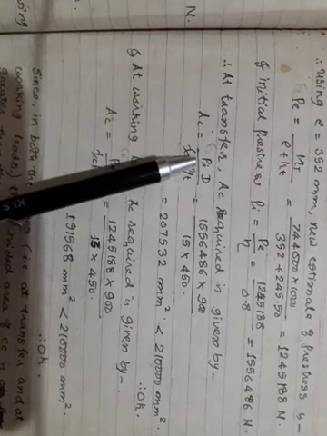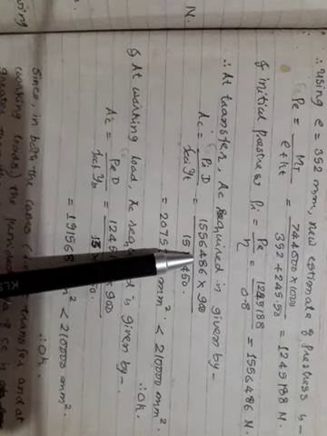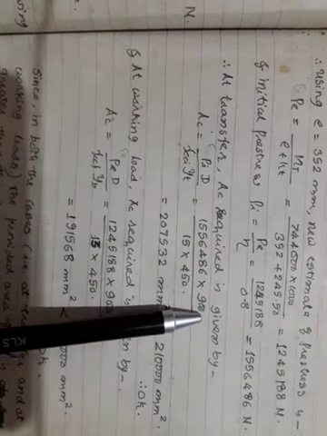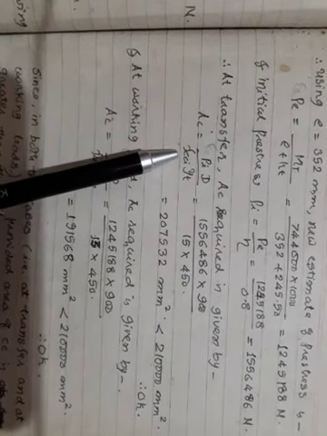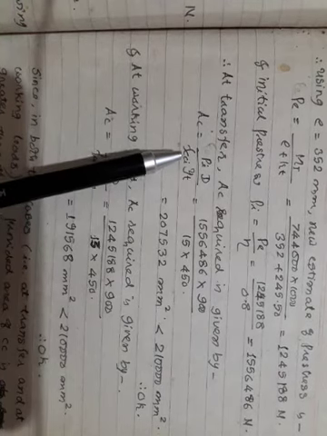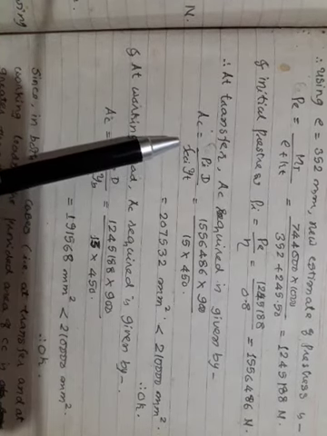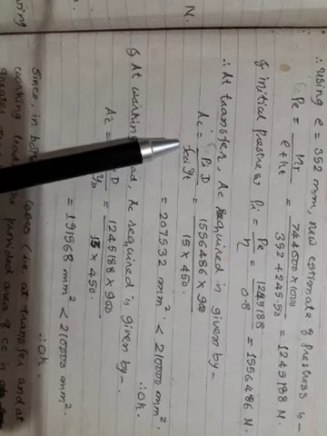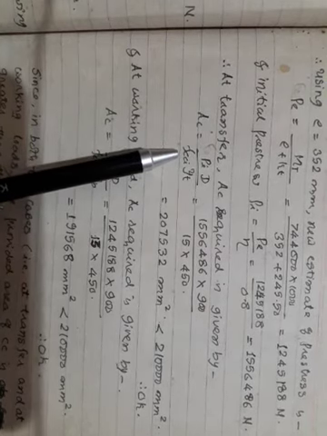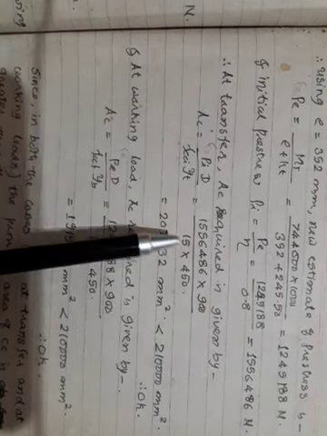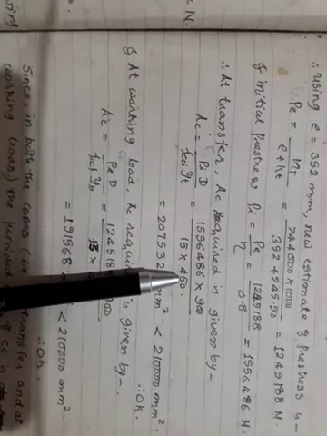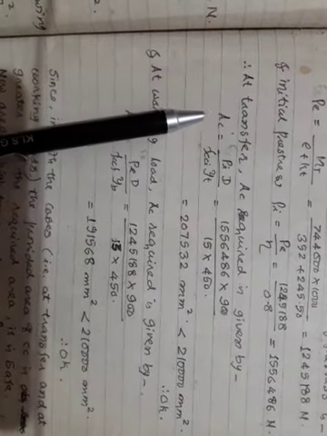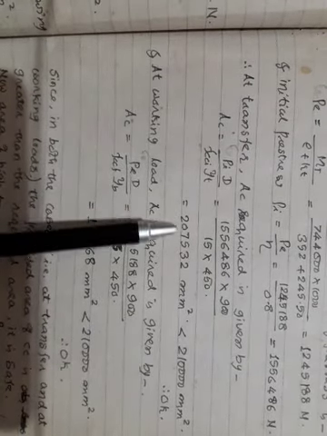All the values are known to me. I know the initial pre-stress and the overall depth. This is the fcci value, in a sense the allowable compressive stress in the initial condition. Its value is 15, given in the problem. Yt value I also know, it is 450. So AC required in the initial condition is so much.